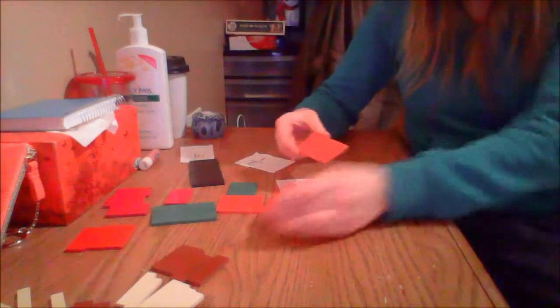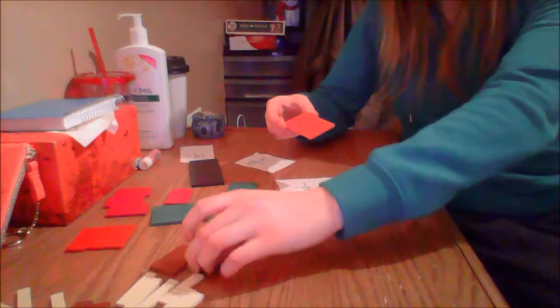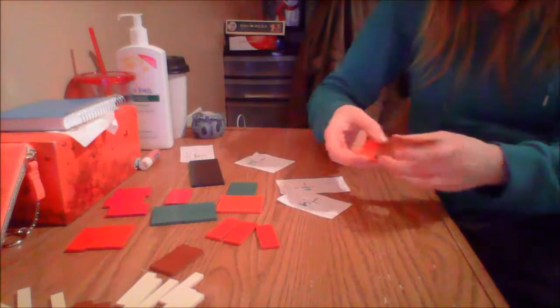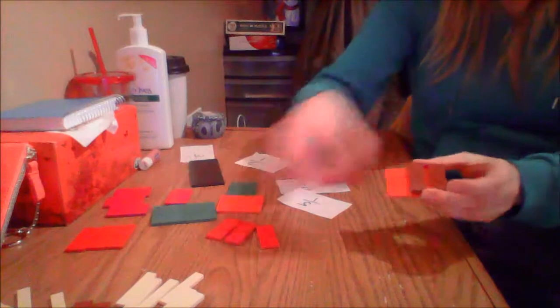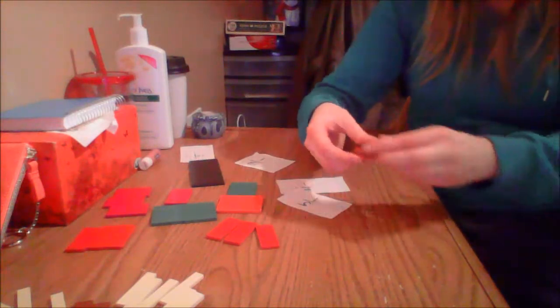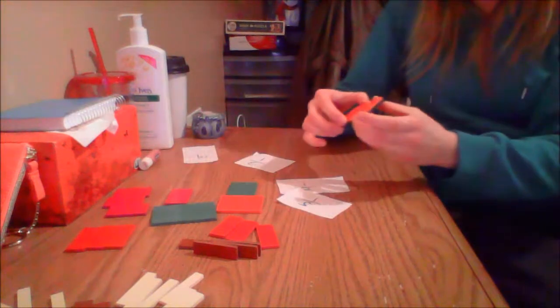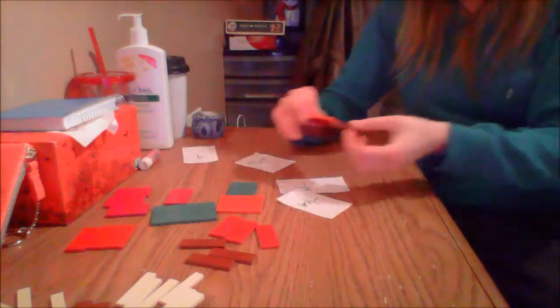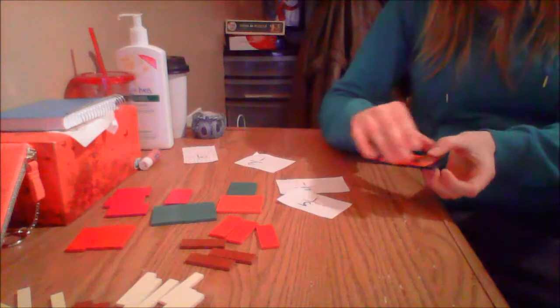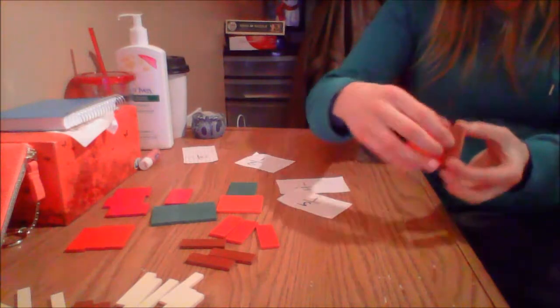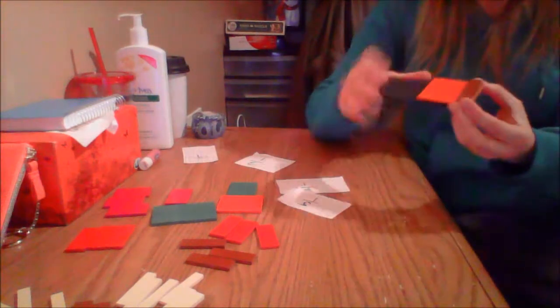As well with the brown ones here, these would be a quarter of the orange, which is now my whole, or with this one it was an eighth. So we can see here that it's a quarter of the orange but an eighth of the black piece.